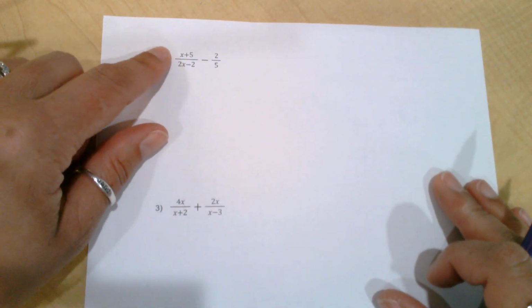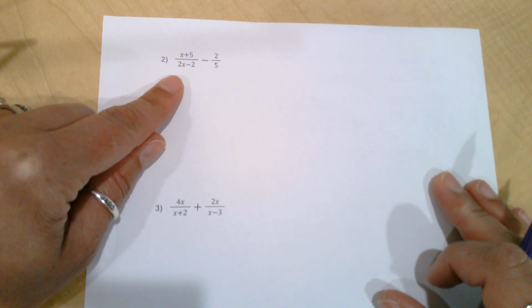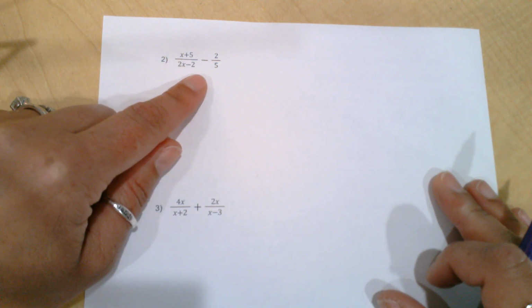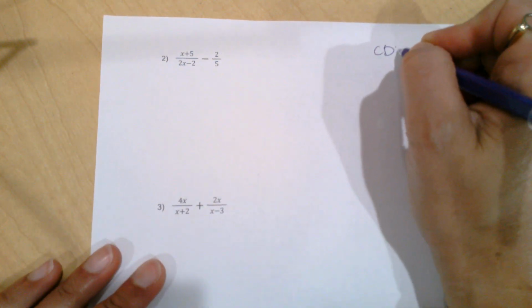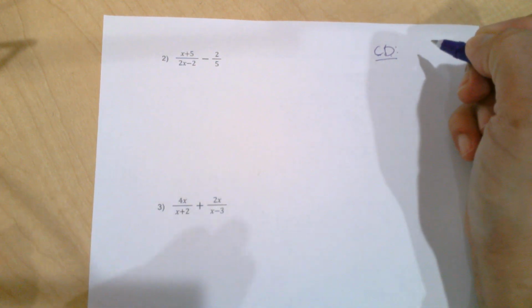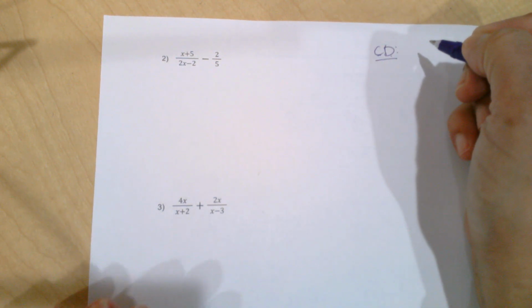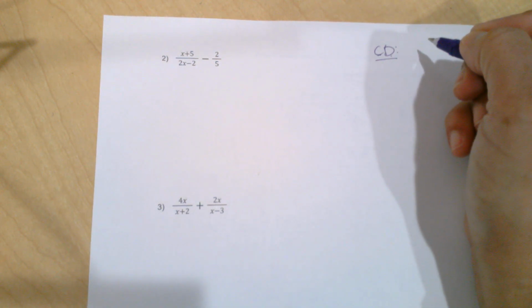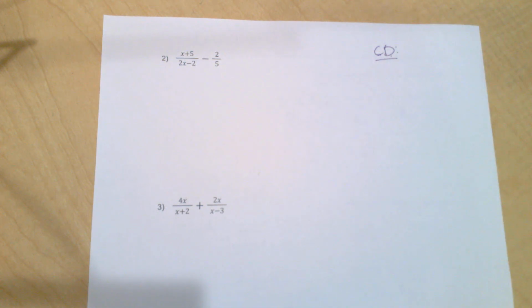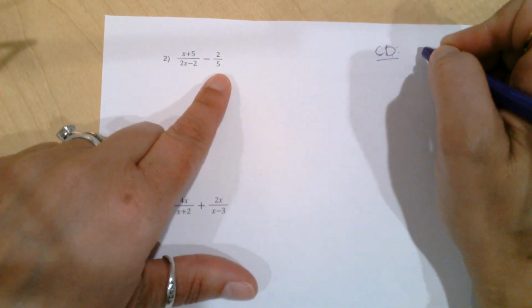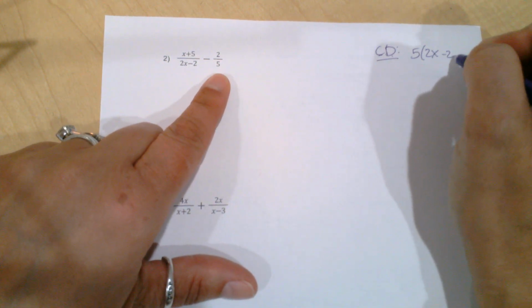Okay, number 2. x plus 5 divided by 2x minus 2, minus 2/5. Again, my common denominator, this is the easiest way that I see. Again, there are other ways because you can factor first. Some people like that. So if you want an alternate way, you can even come up and ask me what the alternate way would be. But for now, I'm just going to do 5 times 2x minus 2.